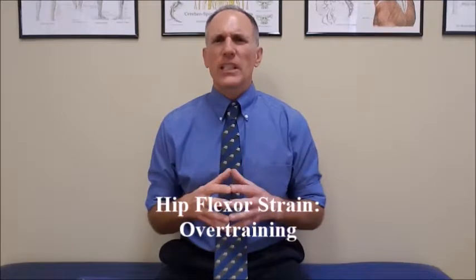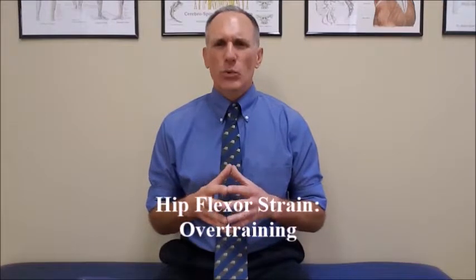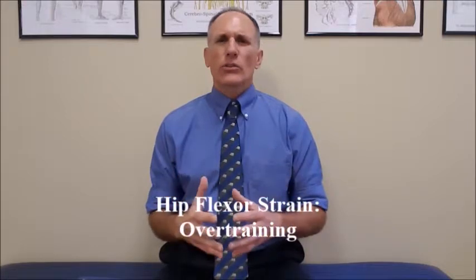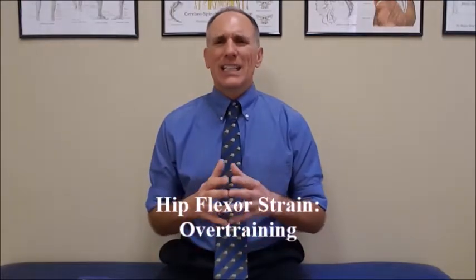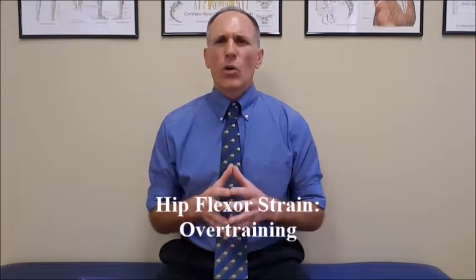And then also muscle fatigue. Muscle fatigue is a sign of overtraining, meaning that we're not giving our bodies adequate rest between our training sessions. We're working the muscles too hard, so the muscles are tired. They start to fatigue quicker than they used to. So those are some general rules for overtraining.